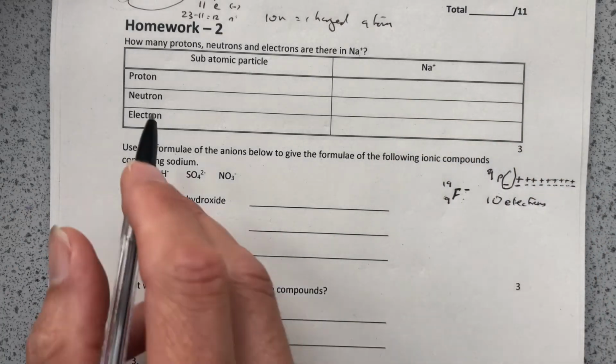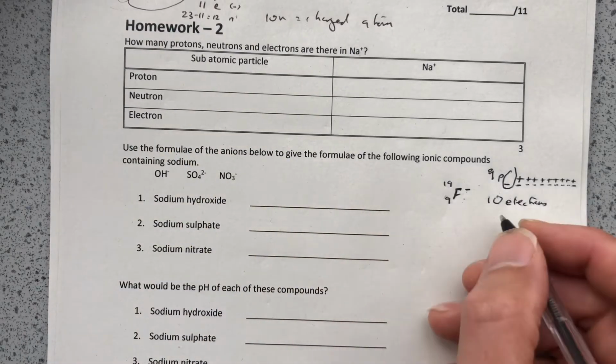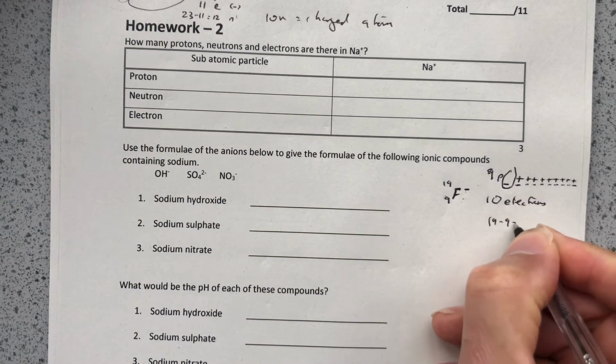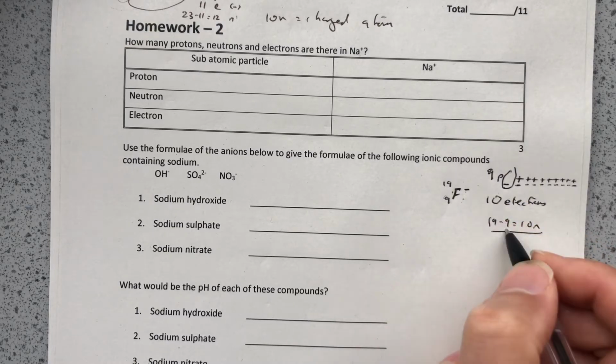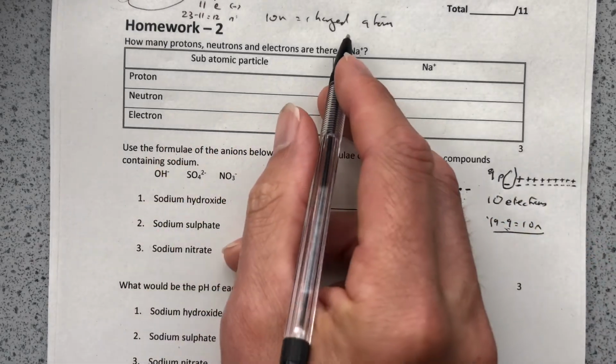You have a guess. Neutrons, exactly the same. So 19 minus 9 is 10 neutrons. Okay, if that's for fluoride, you need to do it for sodium.